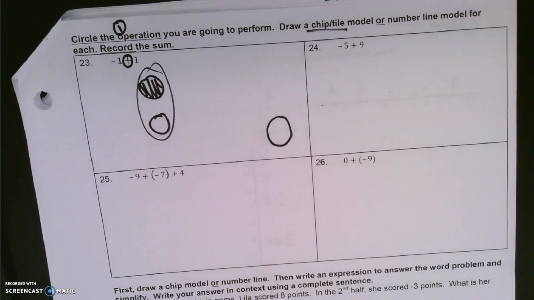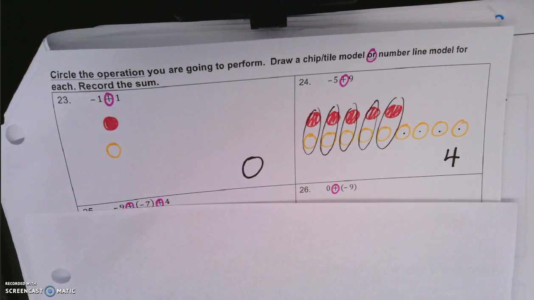Please pause the video for 1 minute to finish 24, 25, and 26. Thank you for pausing the video for 1 minute. Awesome. Let's see how you did.